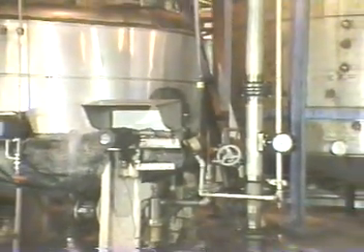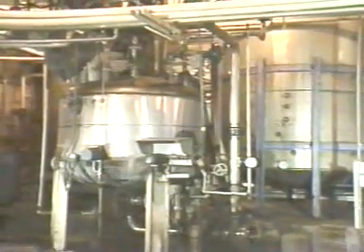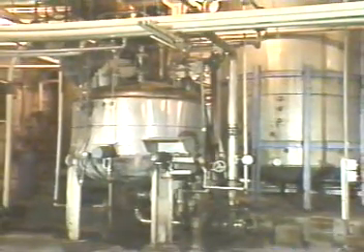The specific arrangement of the reactor and its control instrumentation, however, depends on the type of process. So let's take a few minutes to look at some types of batch processes.